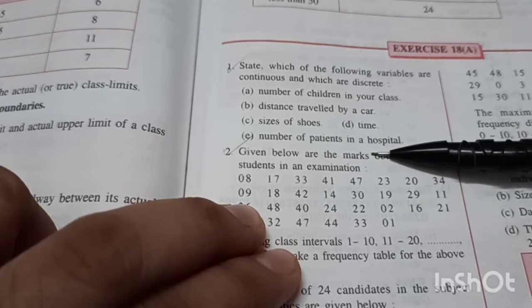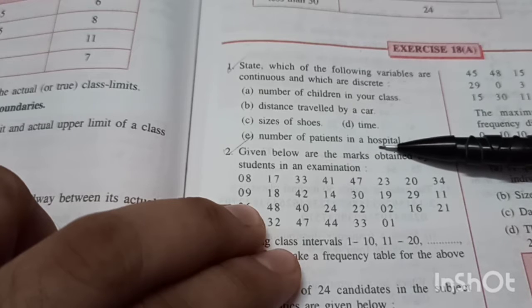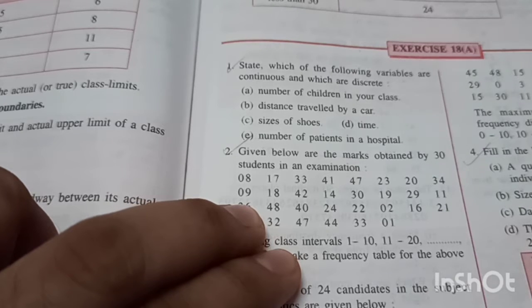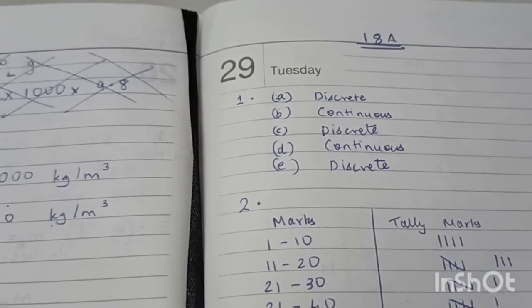Number of patients in a hospital is definitely discrete because it has a limited number of options in a data range. So these are the answers.